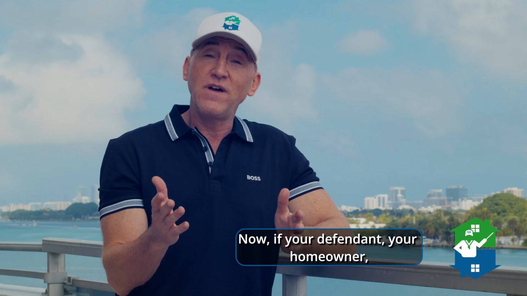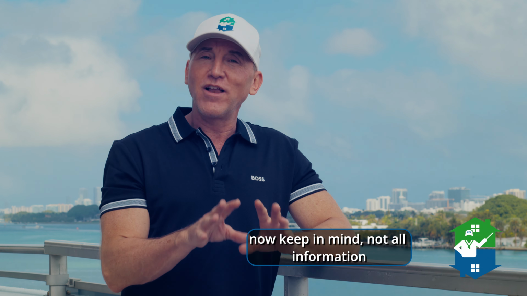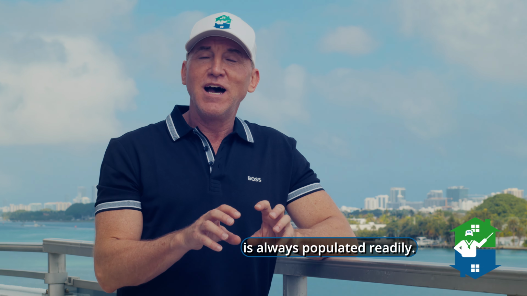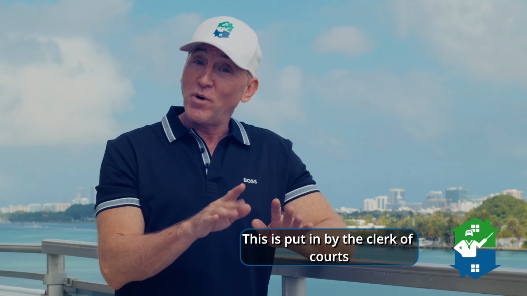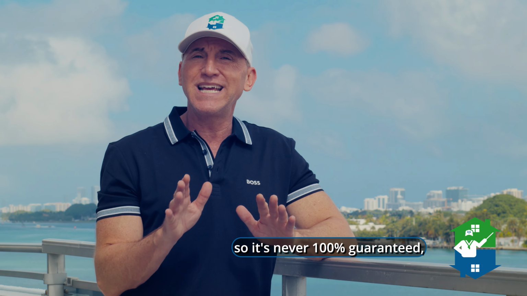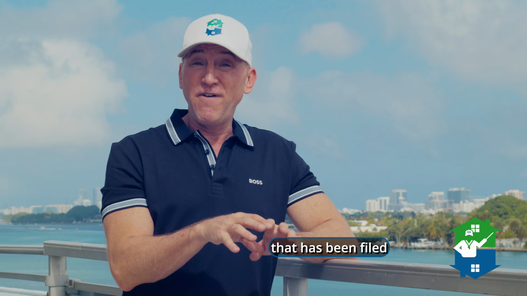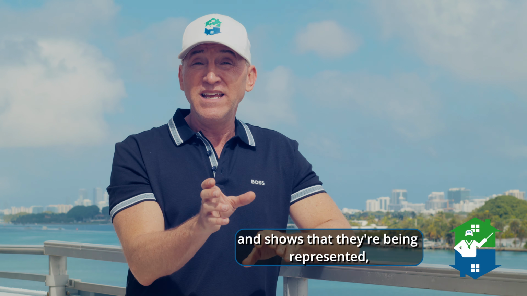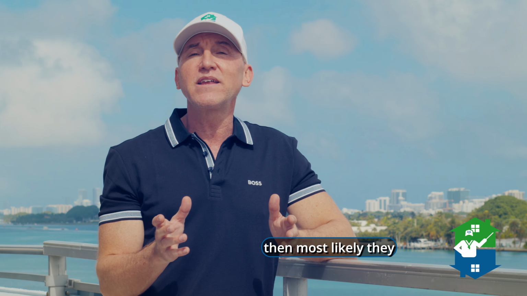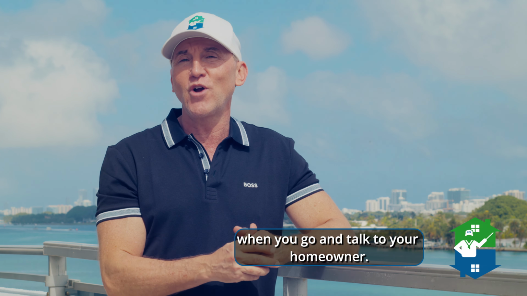Now, if your defendant, your homeowner, doesn't have an attorney, keep in mind, not all information is always populated readily. This is put in by the clerk of courts and put in by human beings, so it's never a 100% guarantee. But if they don't have an attorney that has been filed in the clerk of courts and shows that they're being represented, then most likely they don't have an attorney. And you can use that information as well when you go and talk to your homeowner.